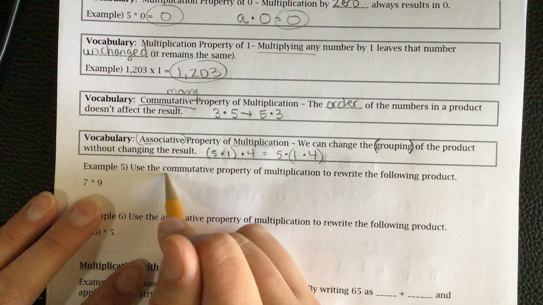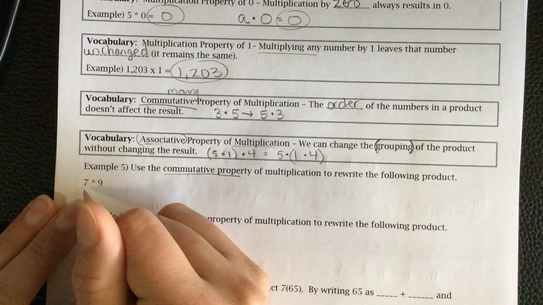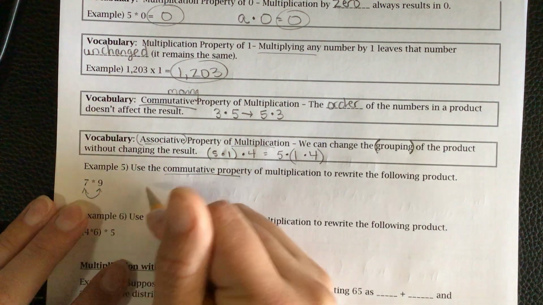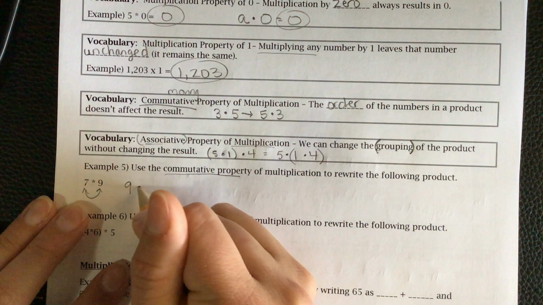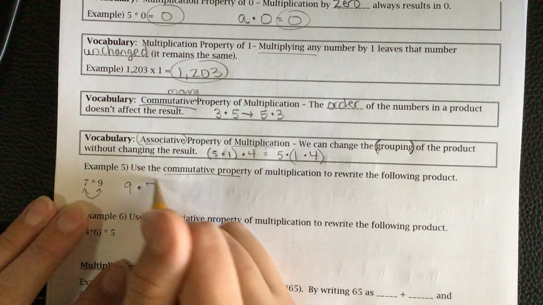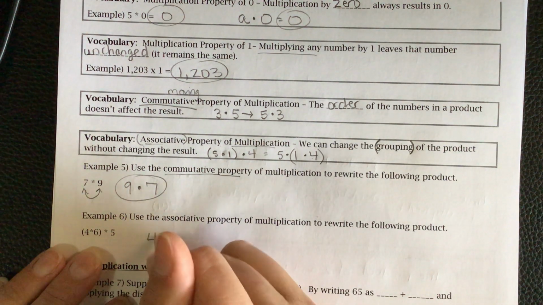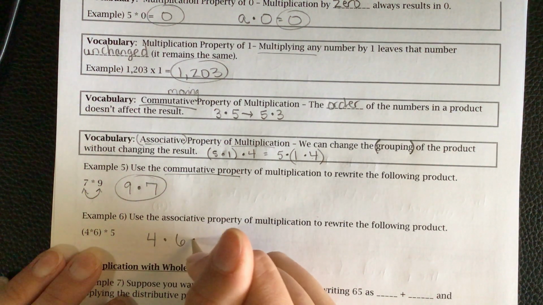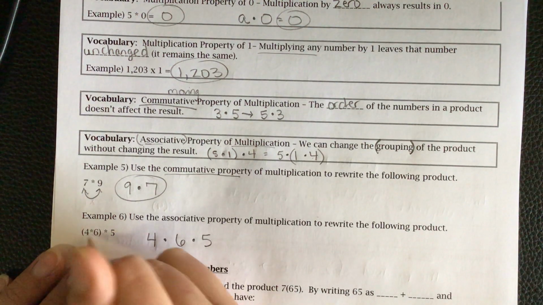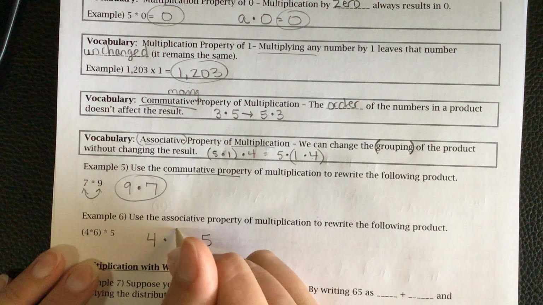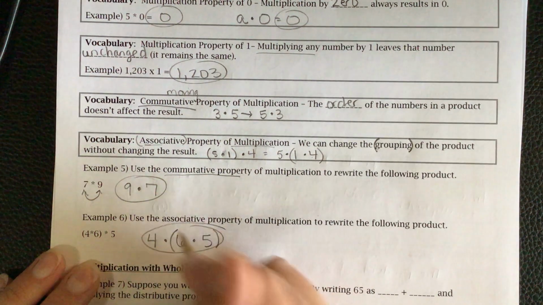So when we use the commutative property, we're switching them around. So 7 and 9 are going to switch to be 9 times 7. When we have the associative property, we're going to keep those values the same, 4 times 6 times 5. We're going to move the parentheses from the 4 and the 6 to around the 6 and the 5.